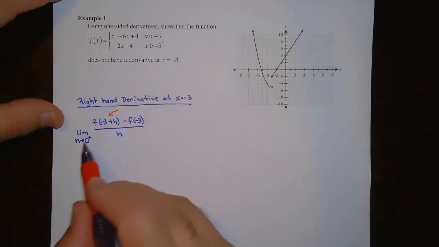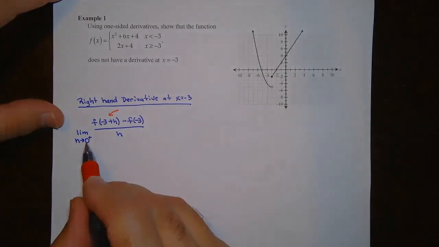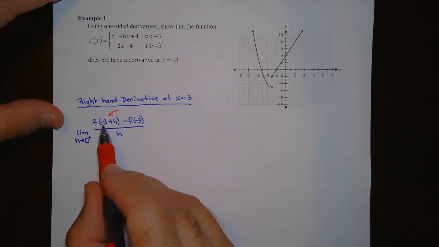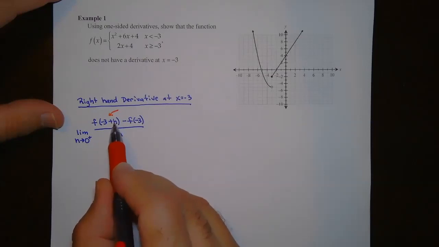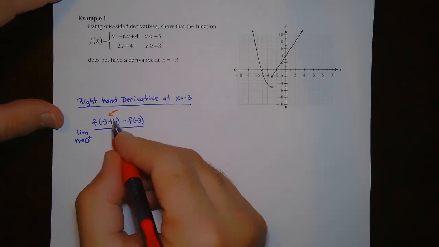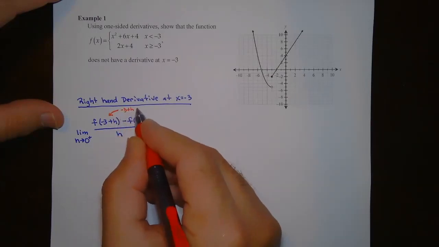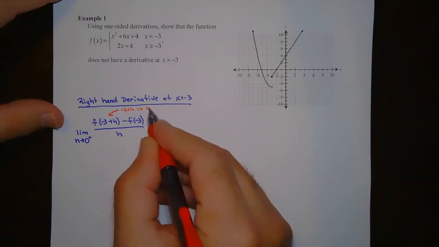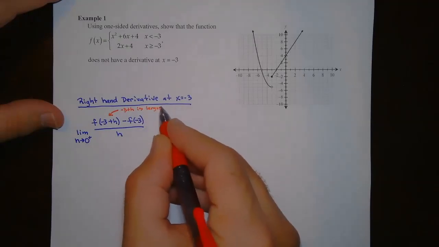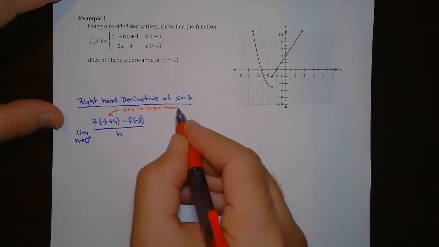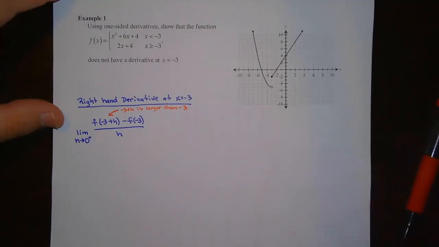So -3 plus h is approaching from the right. That would mean h is just a little bit bigger and positive, right? Which means when we add -3 plus that value, it's actually going to be bigger than -3, right? So -3 plus h is larger than just plain old -3, okay?